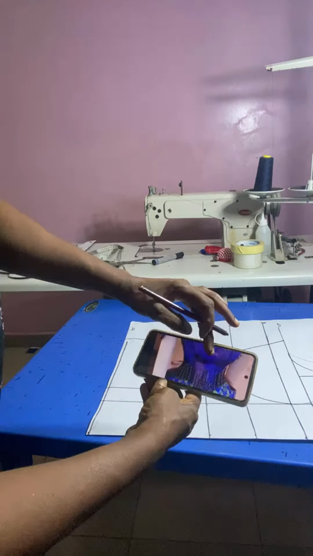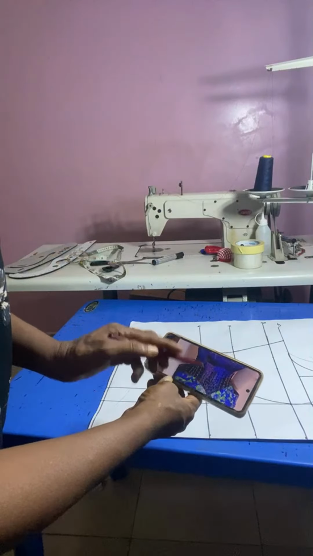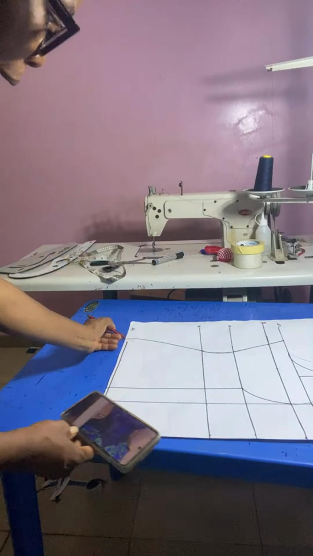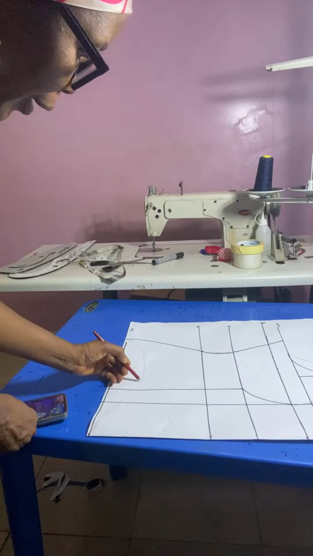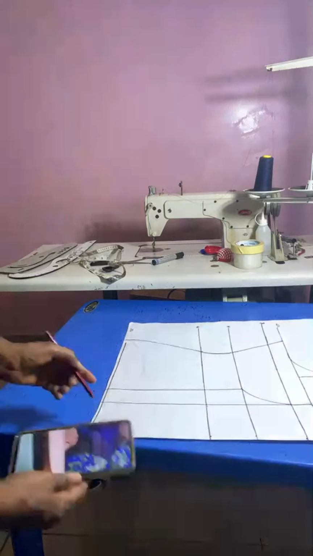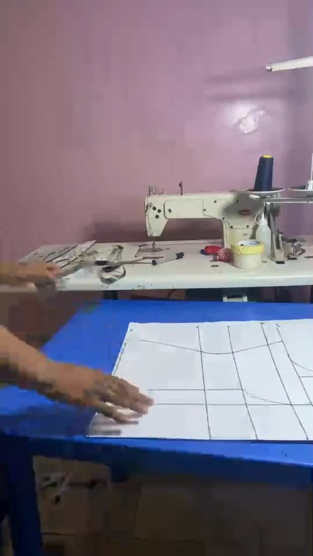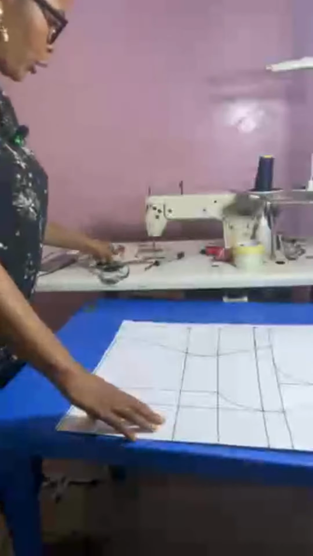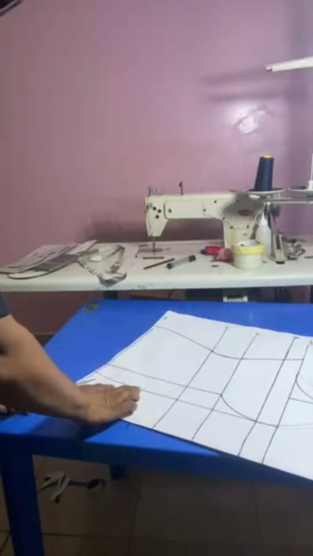So always learn to read your patterns, your style. Can you see? It came like this and then came down. It came from the hem like this. Can you see? It came like this from the hem, and then it came simple pattern. So like I always tell you, once you know how to read your patterns, you're not going to have much issues. Okay.